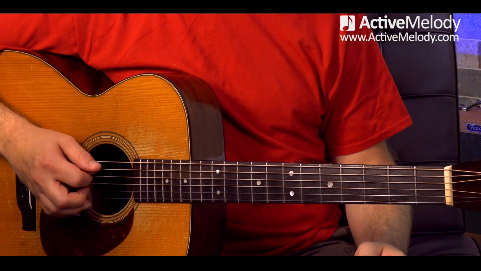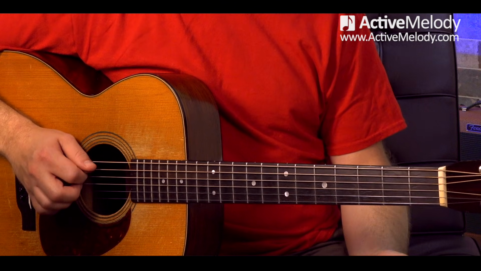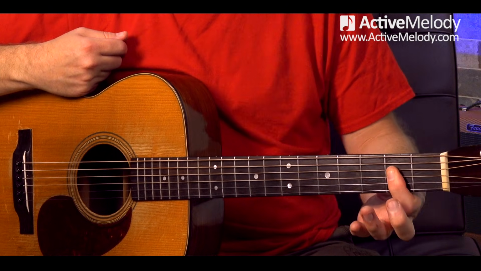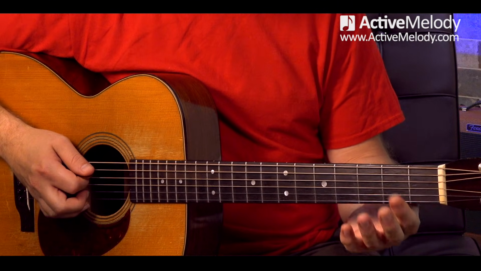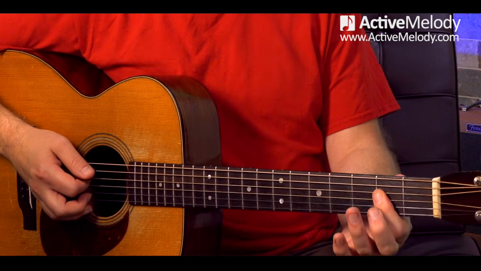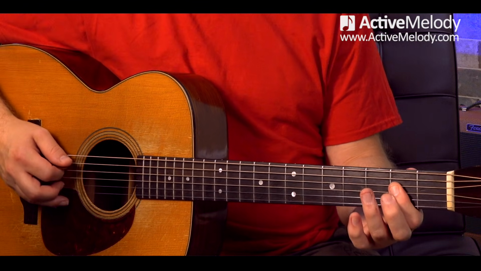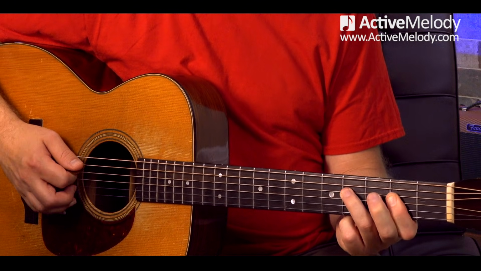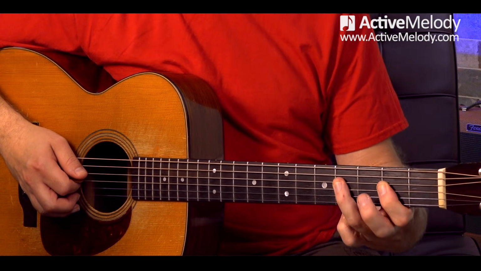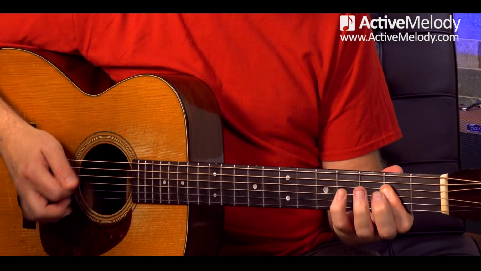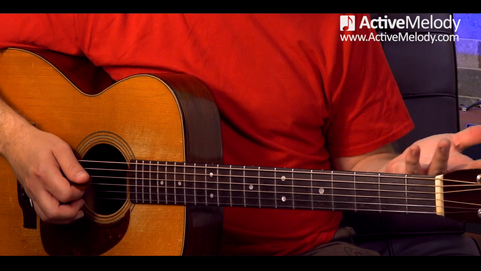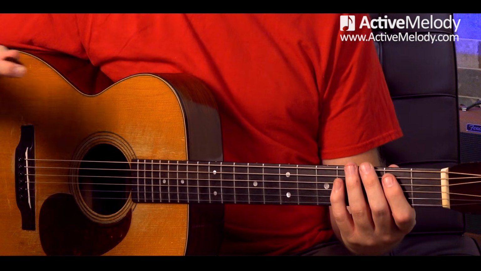Now that shuffle is just strings 5 and 4, and I've got the open 5th string, and I'm fretting here. I'm actually picturing the A chord there. I am barring on the 2nd fret, and I'm playing strings 5 and 4, going back and forth between the 2nd fret and the 4th fret on the 4th string. That's the shuffle. So that's all I'm doing over the A chord. Now I'm doing the same thing. Let me just cover the D and the E chord.